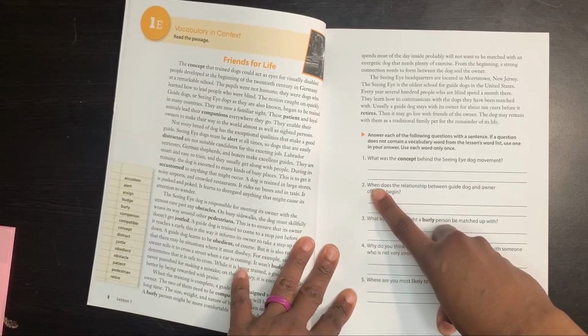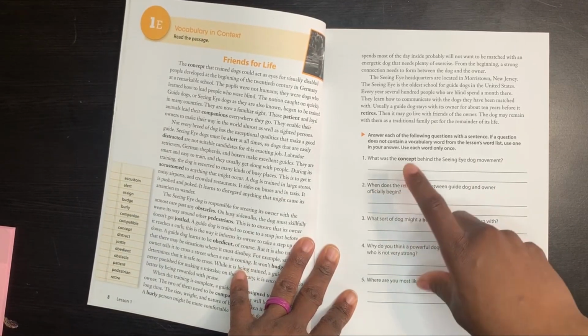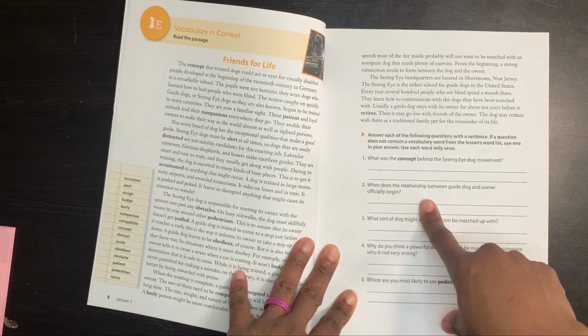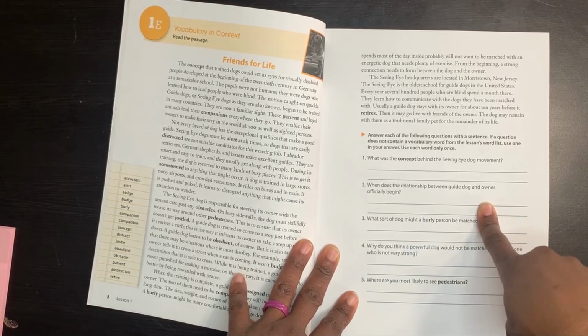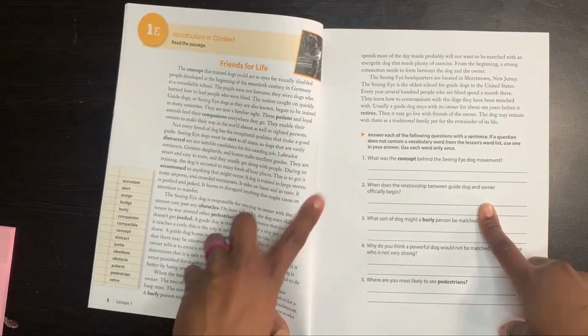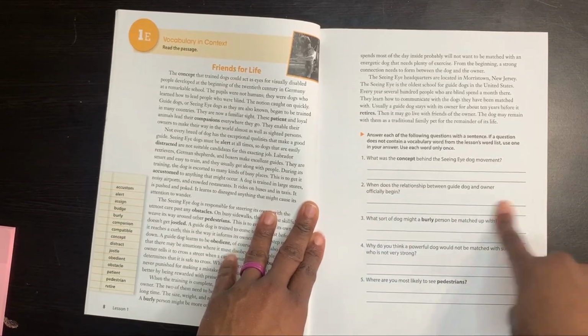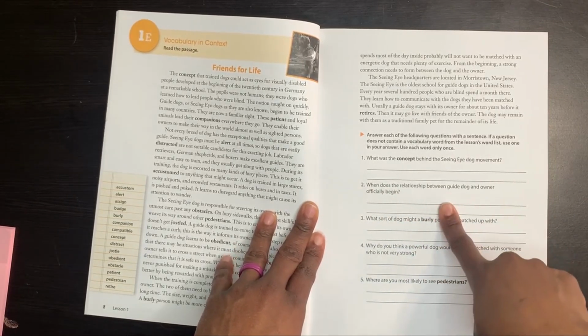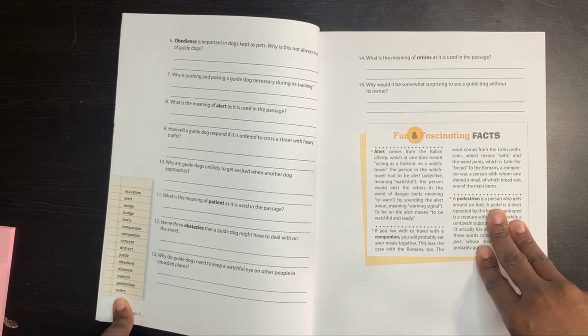For example, number 2, when does the relationship between guide dog and owner officially begin? They have to find the word and use the correct word in their answer. So if the word is companion, they would have to put companion in the answer. They need to use a word in the answer. Word list is here again, so it's pretty much on every single page for your child to be able to refer to.